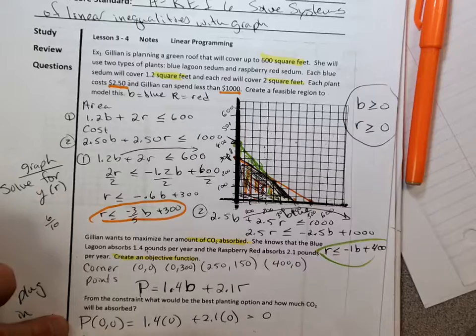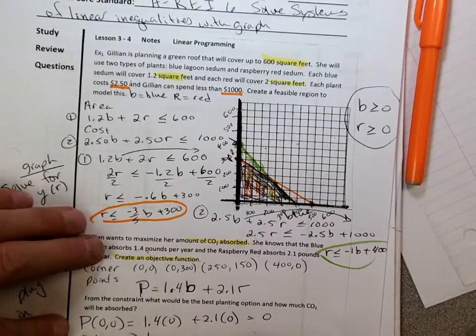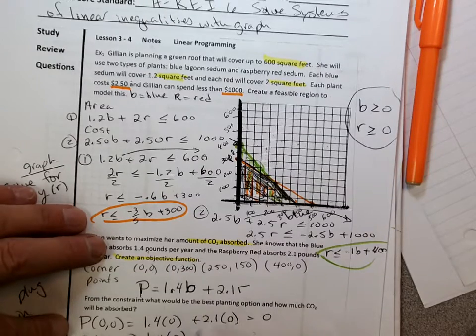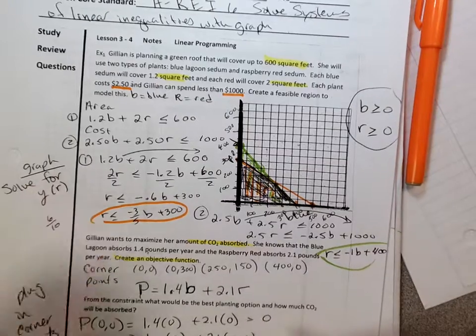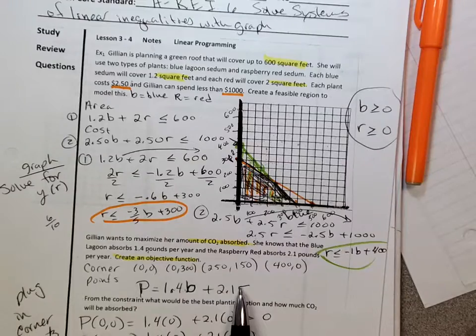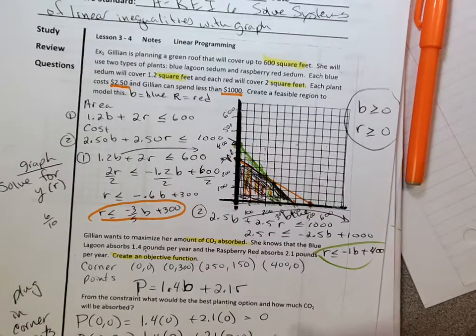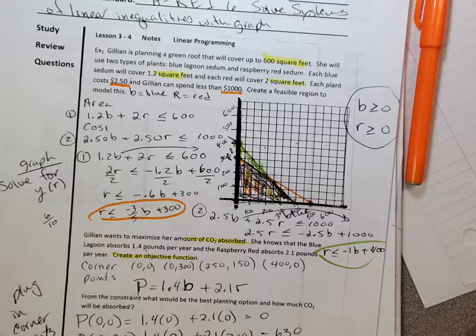Let's do P of 0, 300, which would be 1.4 times 0, I'm just plugging it into my function, plus 2.1 times 300. So what I did is I'm taking my corner points and plugging in 0 and 300. See it? What's that answer? Let's see, I got it written down here somewhere. That one's 630. That'd be 630 pounds of carbon dioxide, okay?